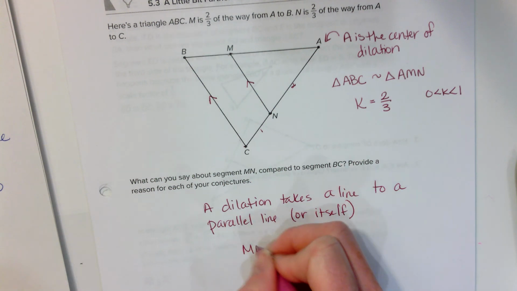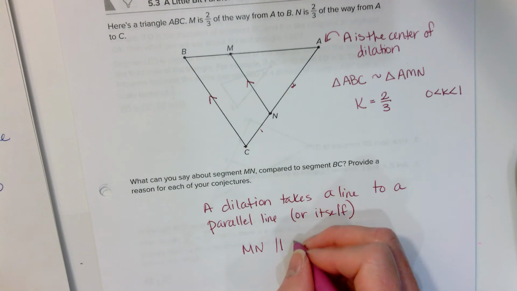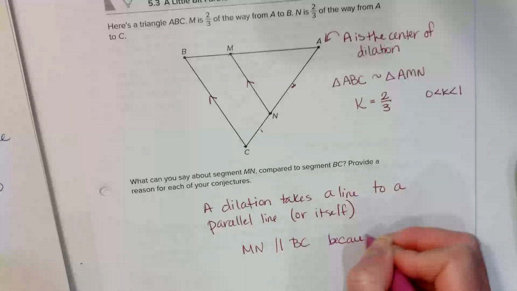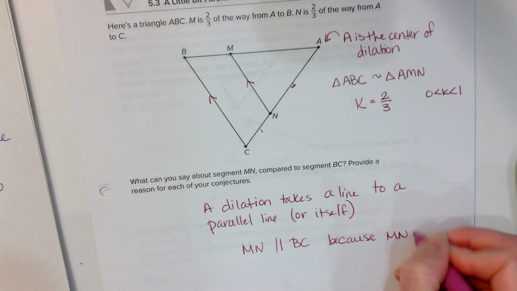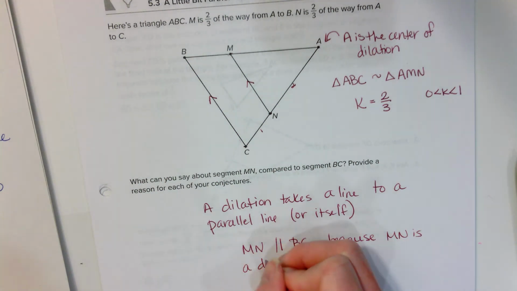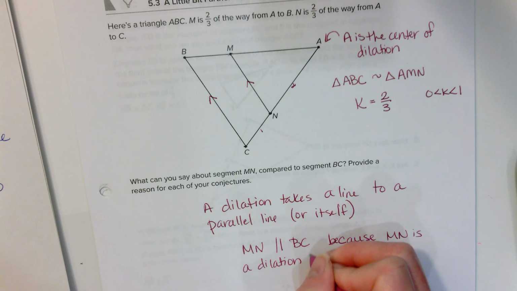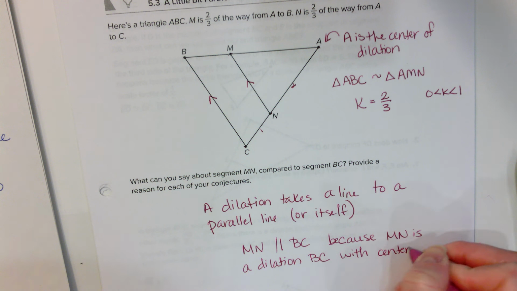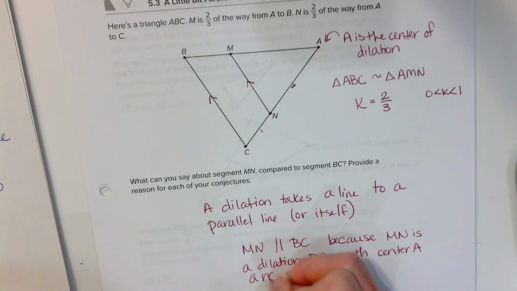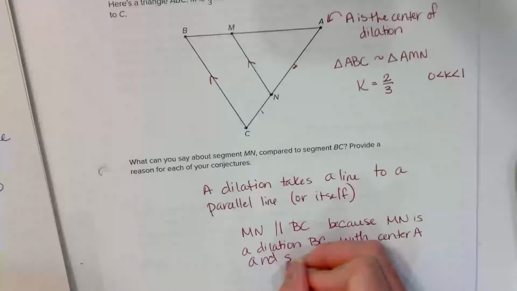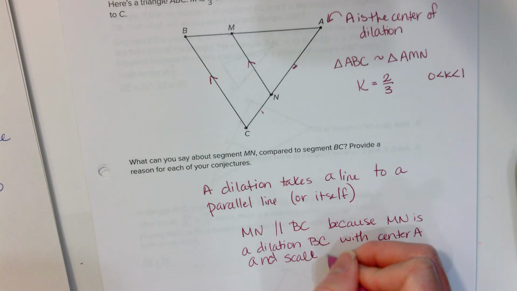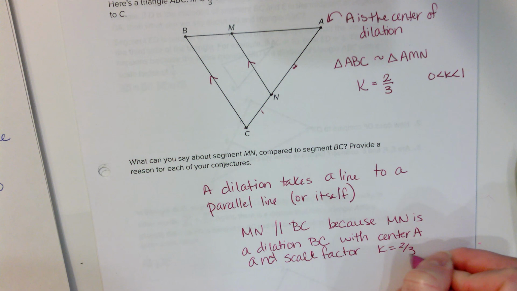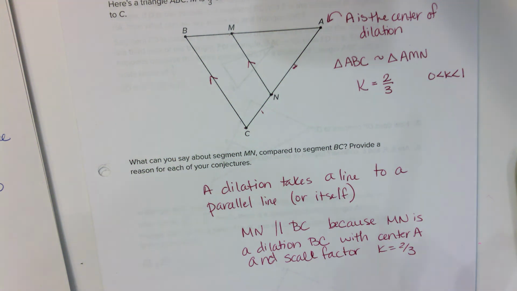So in this case, I know that MN is parallel to BC because MN is a dilation of the larger BC with center A and scale factor K equals 2/3. It shrank.